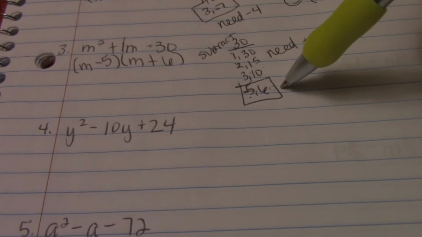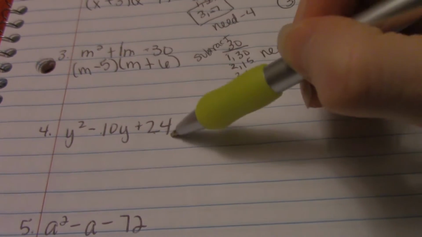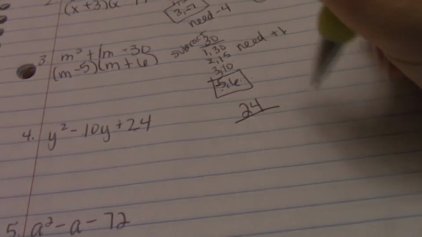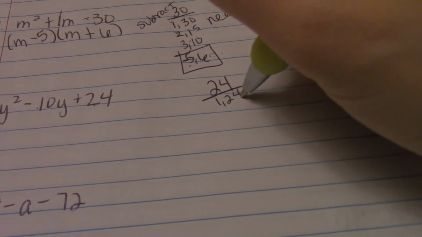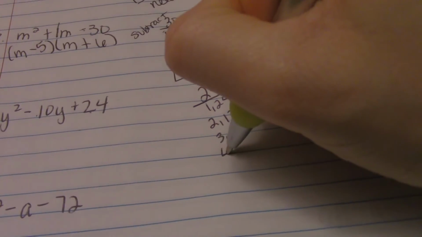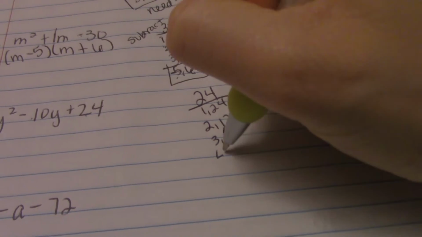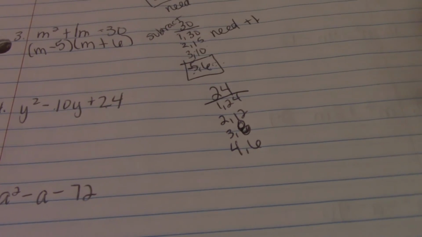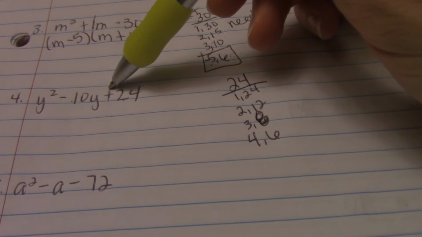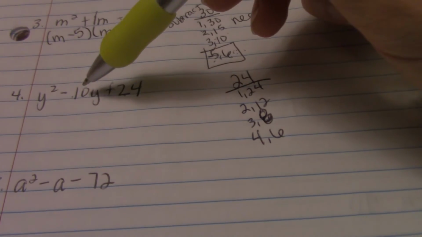Now, we have a minus and a plus. So we're still finding factors of 24. 1 and 24, 2 and 12, 3 and 8, and 4 and 6. Now, if the back is a plus, we're going to add them, okay? We want to make a 10.